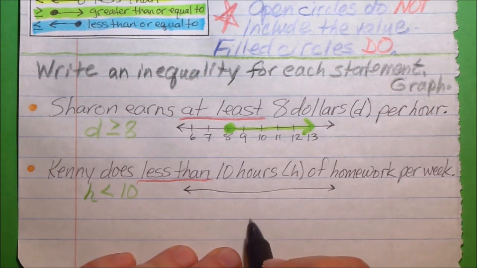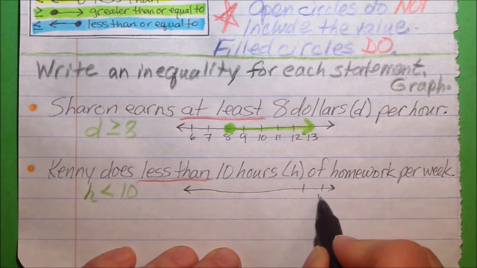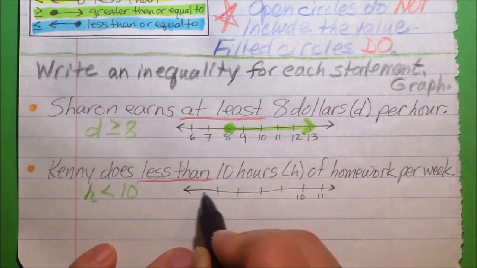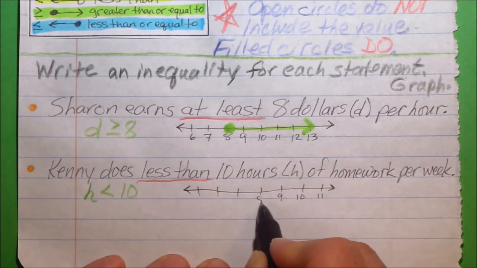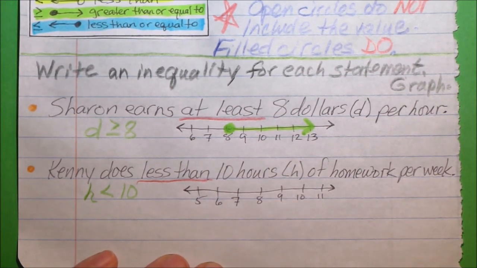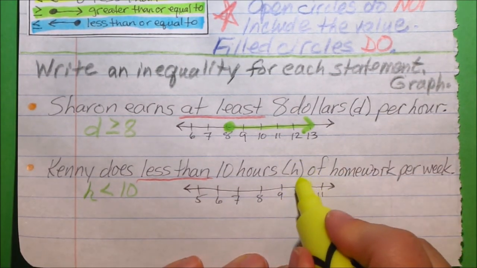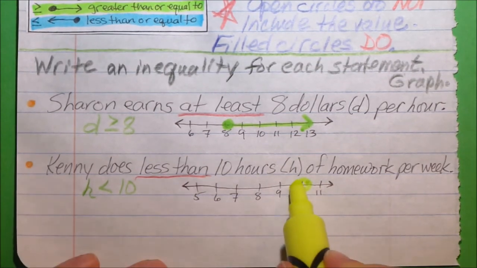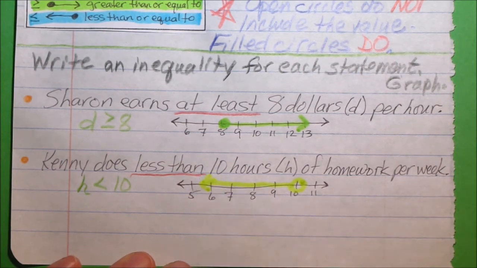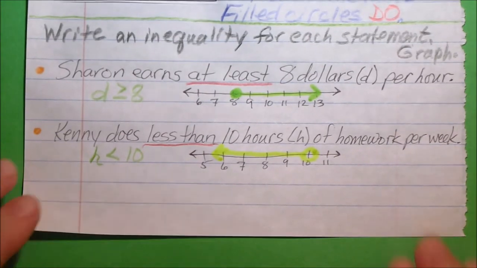All right, so let's see. We're going to be less than 10. So let's make an 11 here and a 10, 9 and an 8, a 7 and a 6 and a 5. So less than, and it's going to be an open circle because it's less than 10, which means it does not include 10. Less than. You see my arrow? All right, last example we will do.